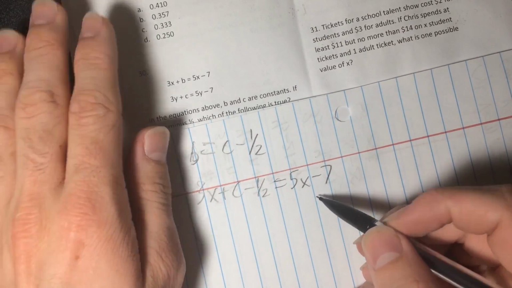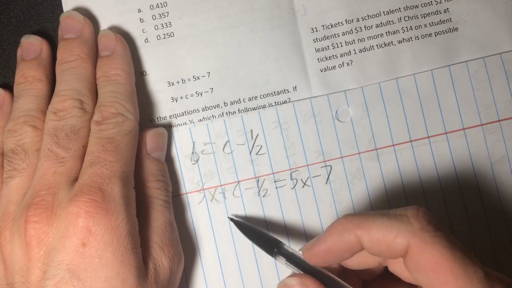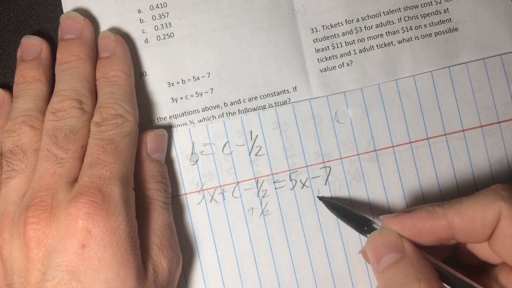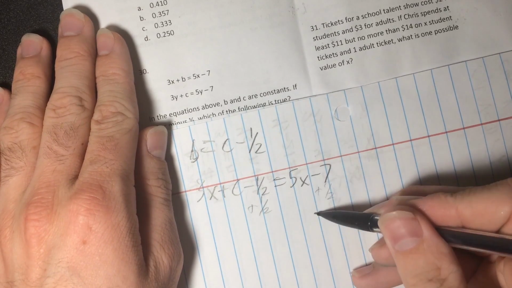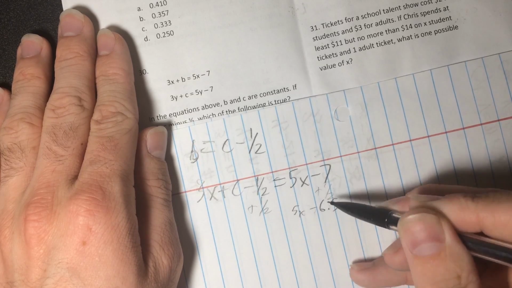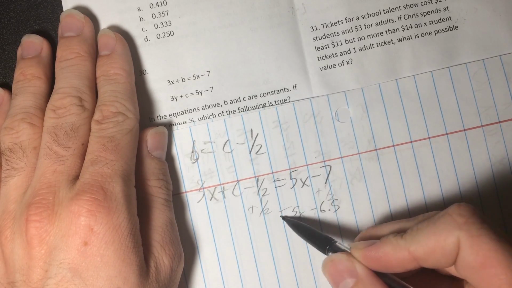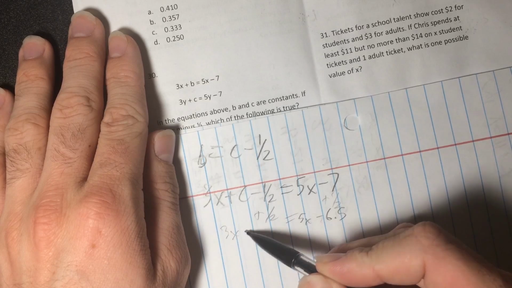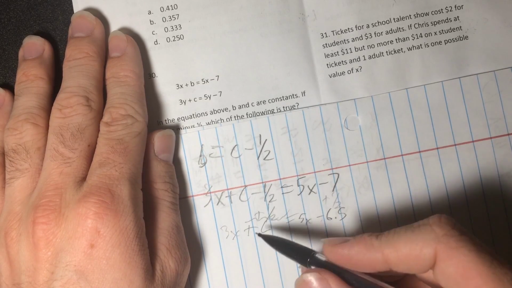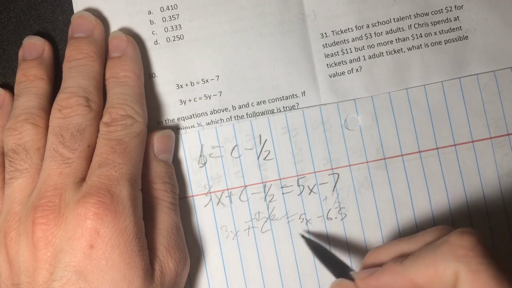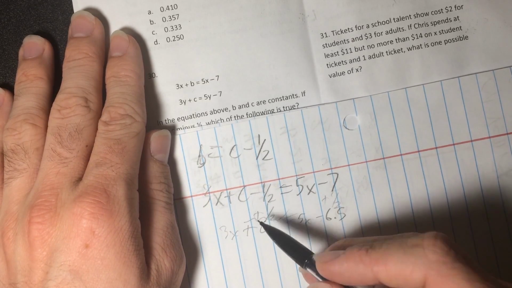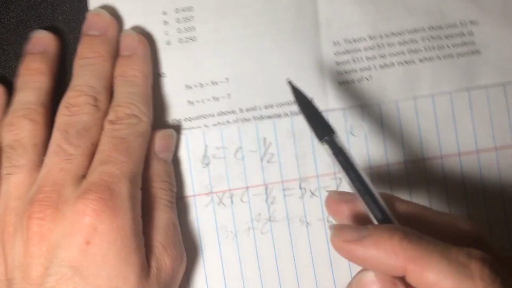Alright, so now we can get rid of some constants, so that's plus 1/2, plus 1/2, so that's going to be 5x minus 6.5 is equal to 3x plus c. Whoopsie. Alright, and then the best way to do this is going to be to move this 3x over there, because then we're going to have a c value that we can substitute into that equation.